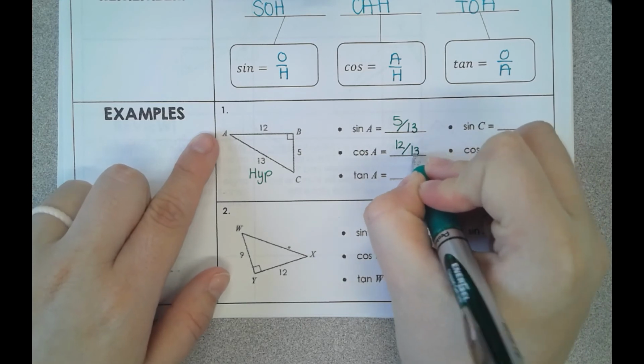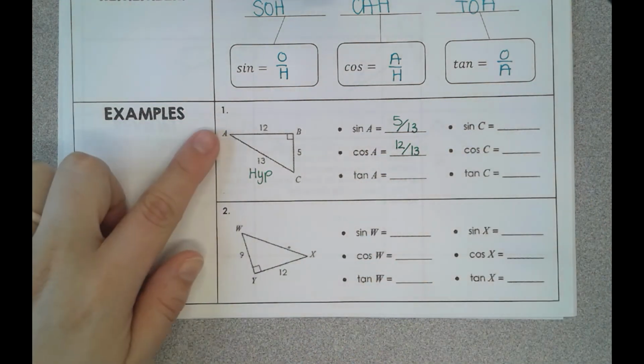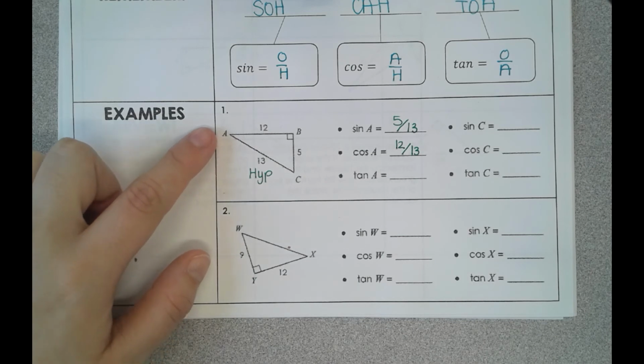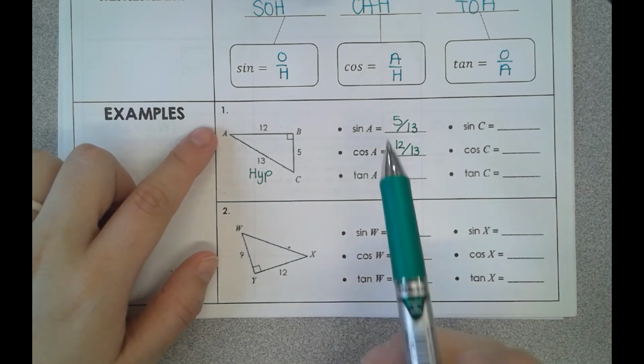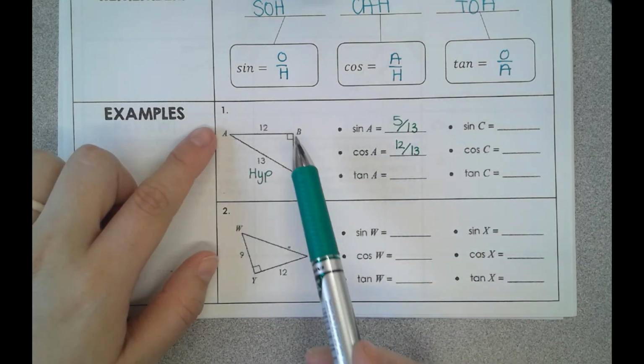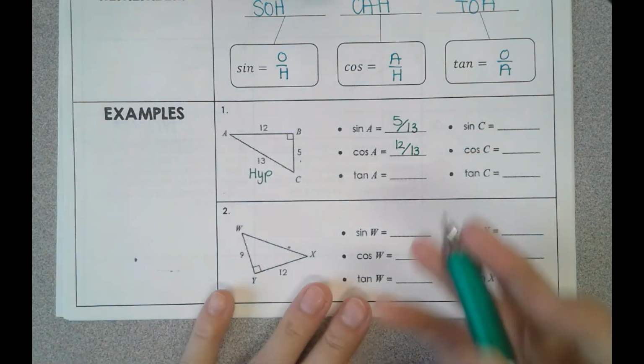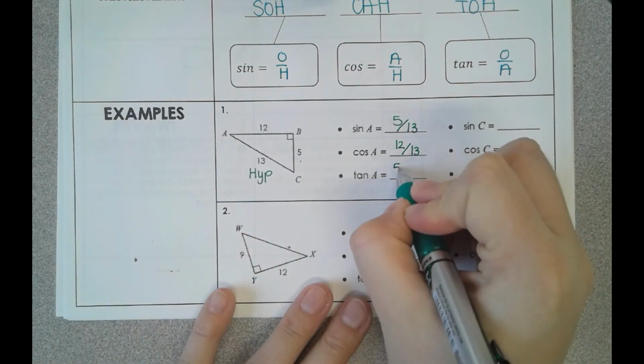And H is my 13. Tangent of A is opposite over adjacent. So 5 over 12.